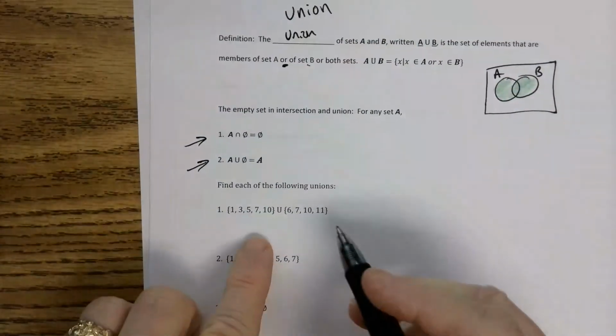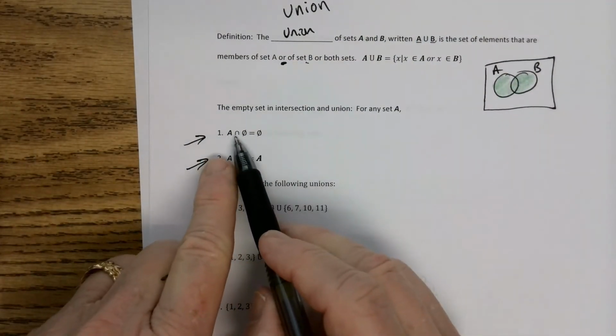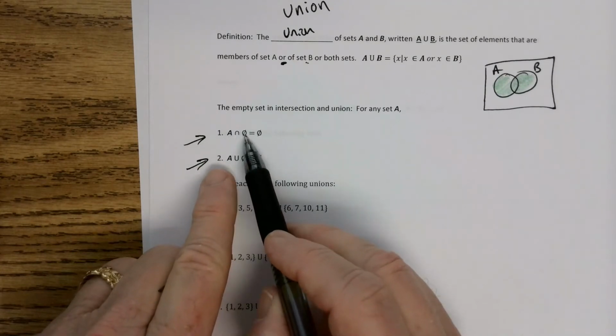Okay. All right, so they have these two little things. The intersection of any set with the empty set is the empty set.